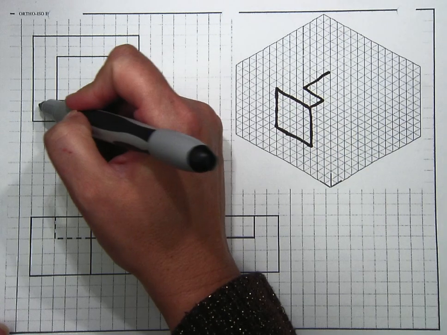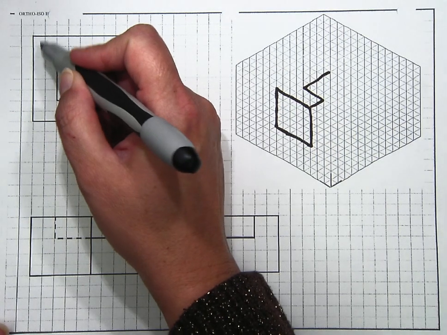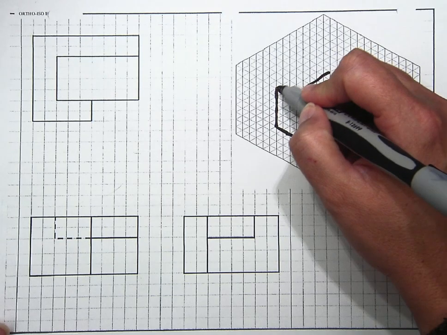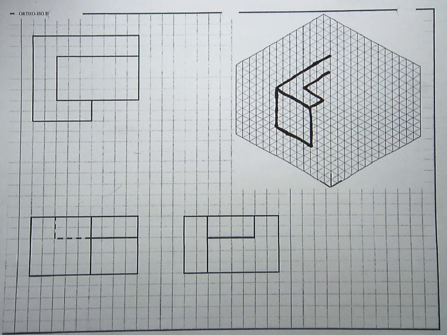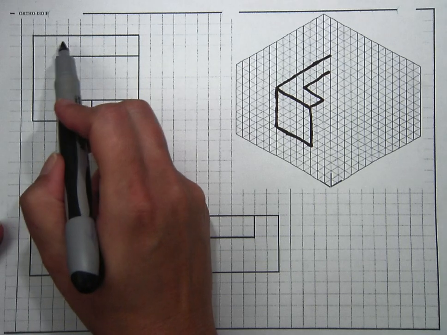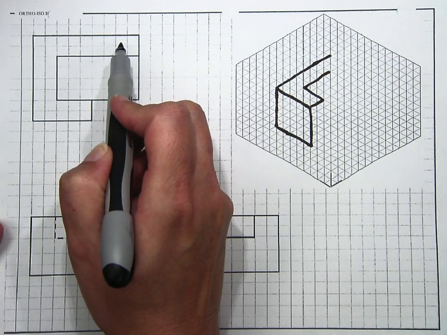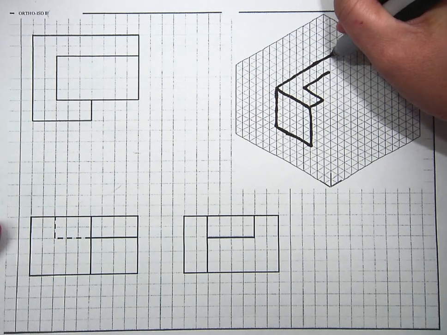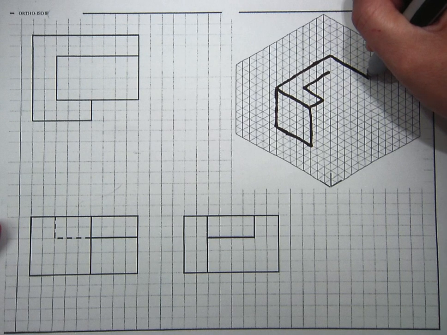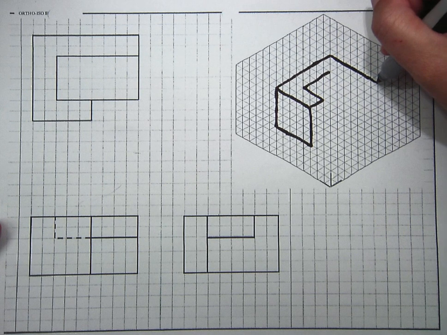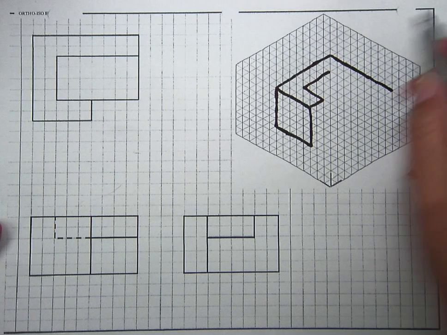This one goes 1, 2, 3, 4, 5, 6, 7, 8. Then go forward 1, 2, 3, 4, 5, 6, 7, 8, 9.